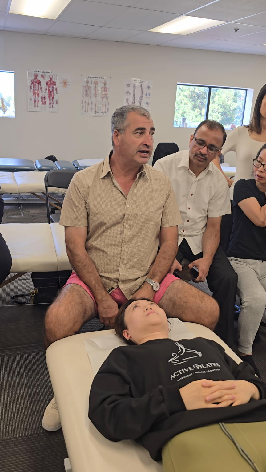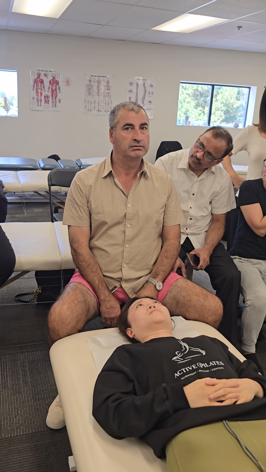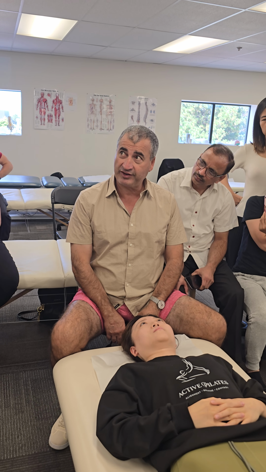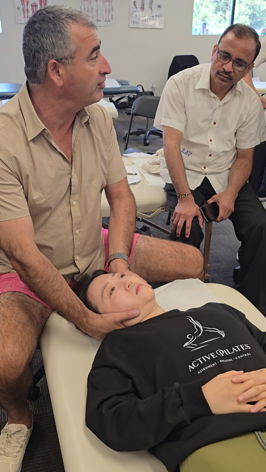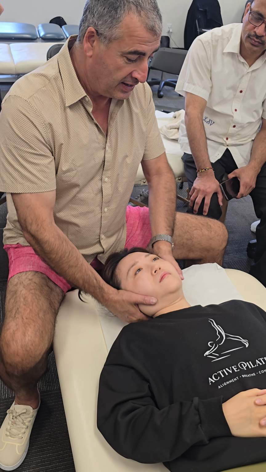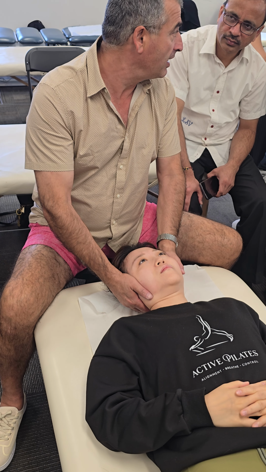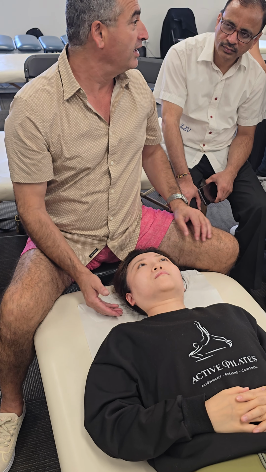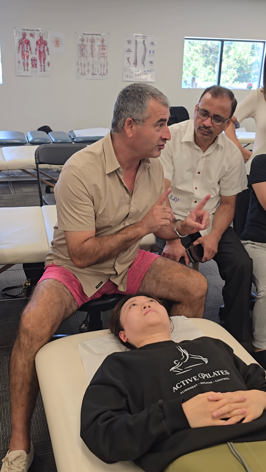This is not lateral flexion of the head. You see the difference? Here, I will show you. This is lateral flexion of the neck. Don't do this. This is lateral flexion of the head. Everybody gets that point? Lateral flexion of the neck, no good. Lateral flexion of the head, good.